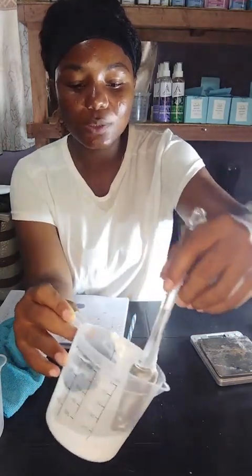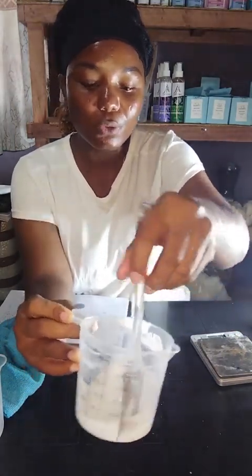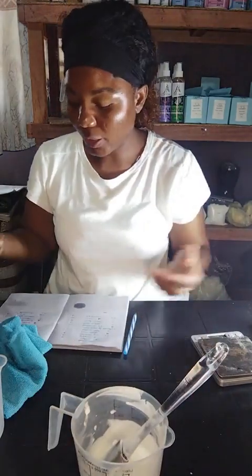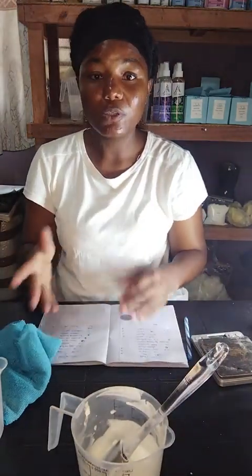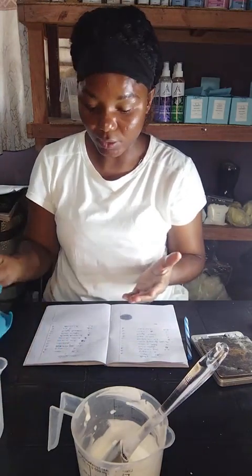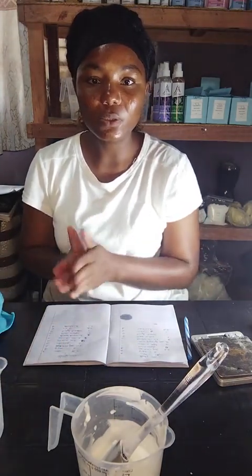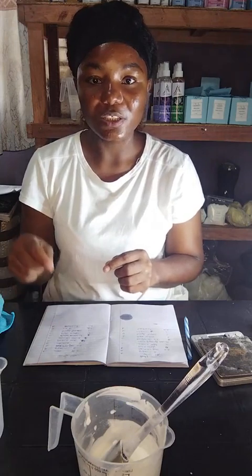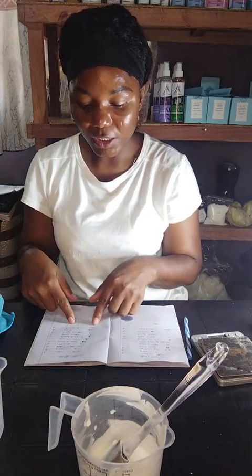If I see that it's too runny for me for a body lotion, all I need to do is increase my emulsifying waxes. I will increase either 1 or 2 of them, and then I'll get the final result I want. And when you increase your emulsifying wax, go ahead and decrease the quantity of water. You increase in one, decrease in water. Please don't forget that your percentage, everything must be 100 gram.